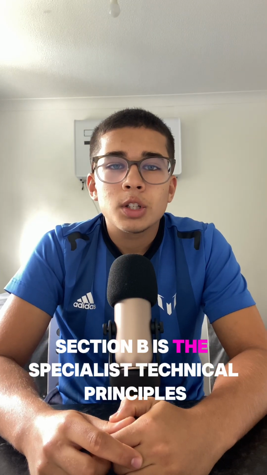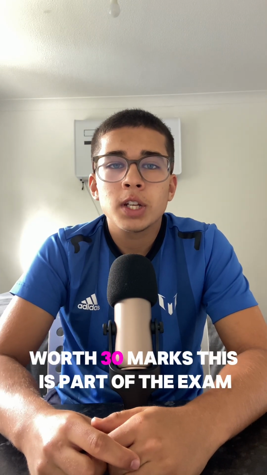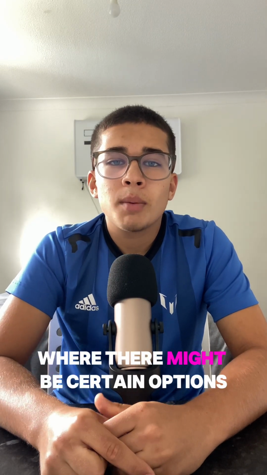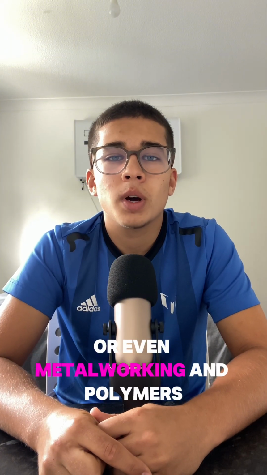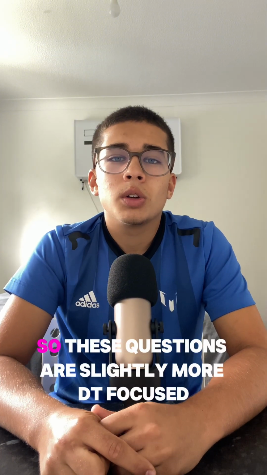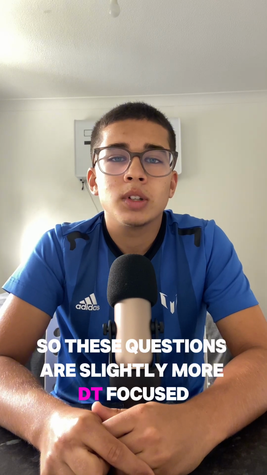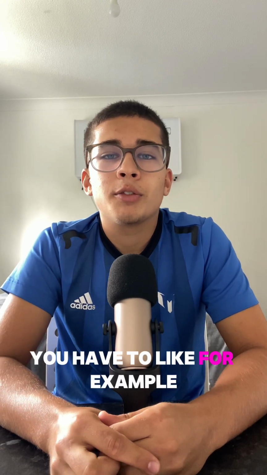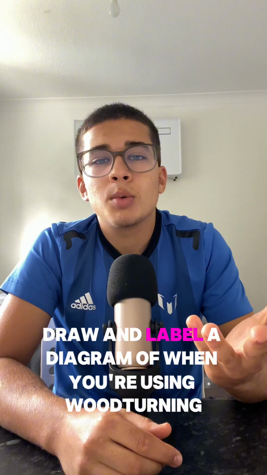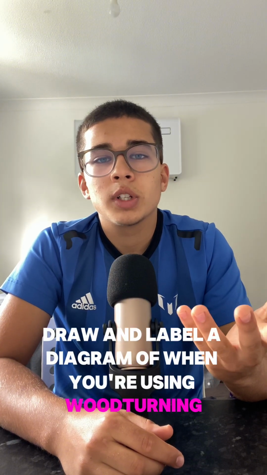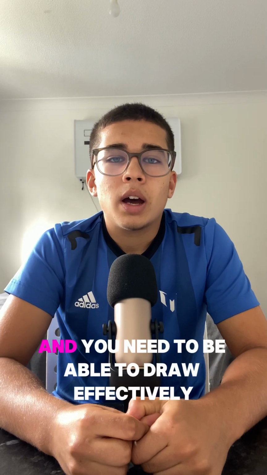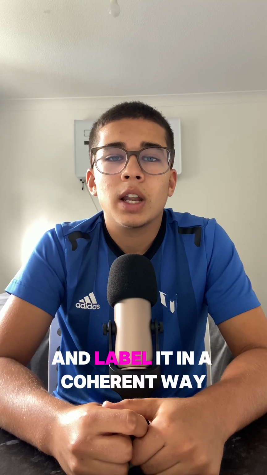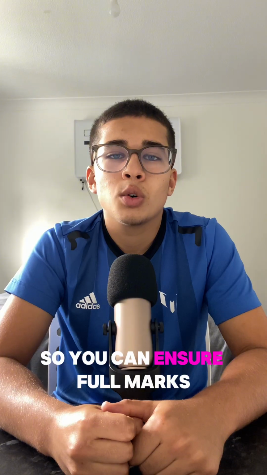Section B is the specialist technical principles, worth 30 marks. This is part of the exam where there might be certain options if you choose textiles or woodworking or even metalworking and polymers. So these questions are slightly more DT focused, where you have to, for example, draw and label a diagram when you're using wood turning or a centre lathe. So for this, you actually need to understand how the DT equipment works, and you need to be able to draw effectively and label it in a coherent way so you can ensure full marks.